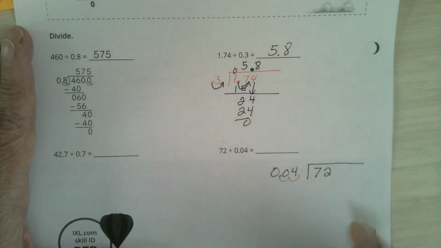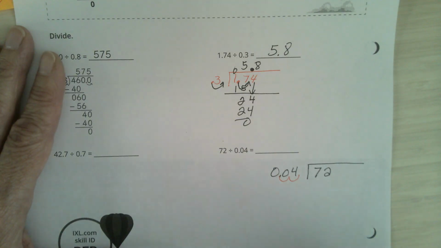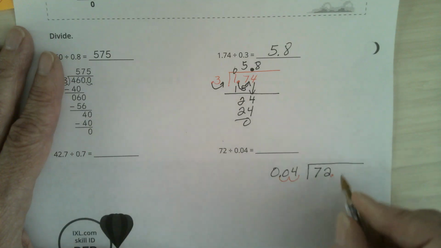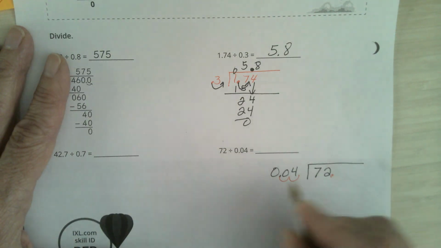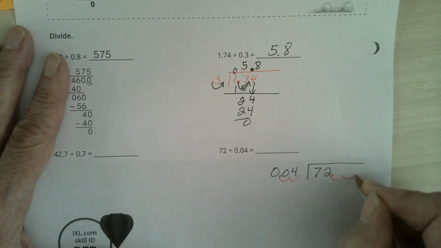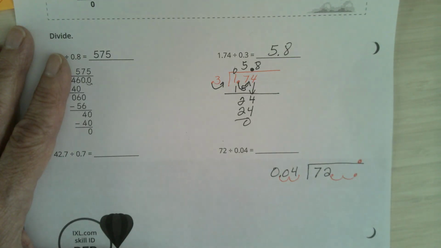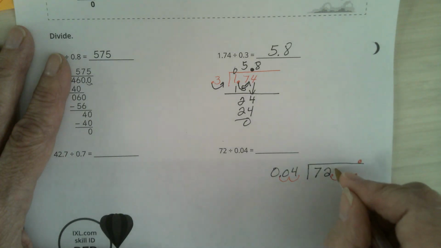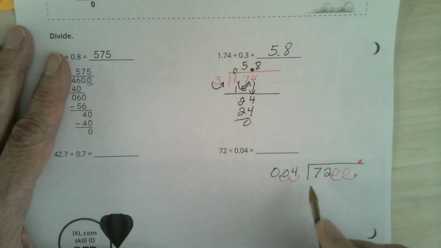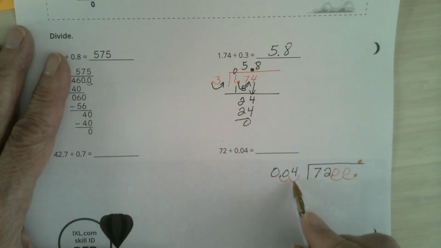Where would you put a decimal point in the number 72? Yes, at the end. Now we've made it appear, we have to move it 2 places. 1, 2. Put it straight up. What numbers will I put in the empty loops? Yes, put zeros in the empty loops. So kids, you now have 7,200 divided by 4. Do you see that?